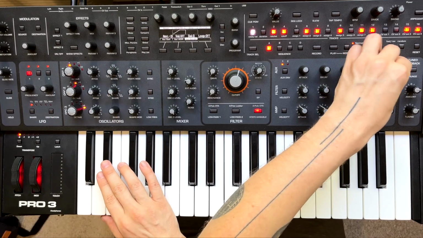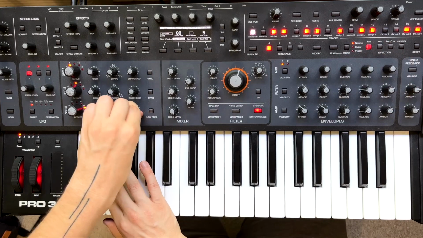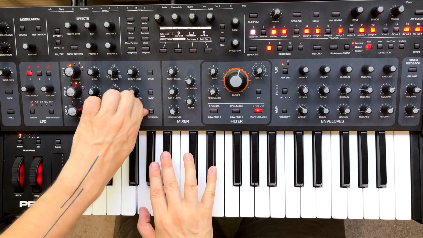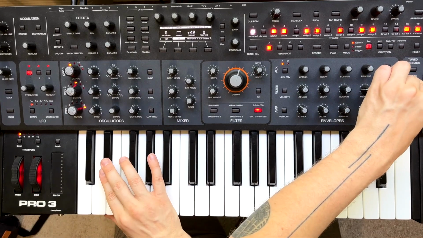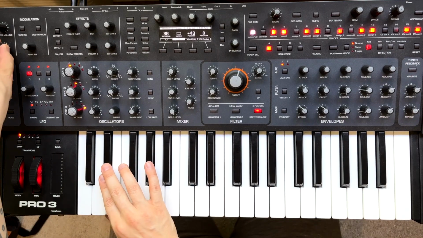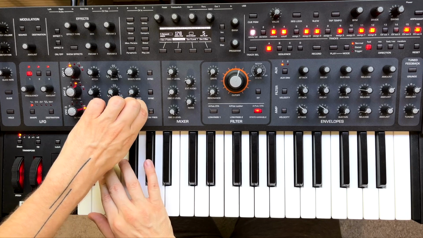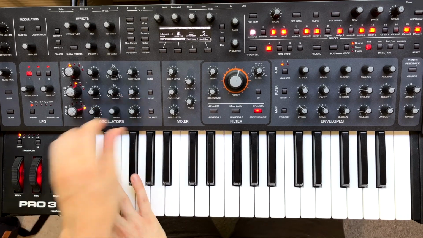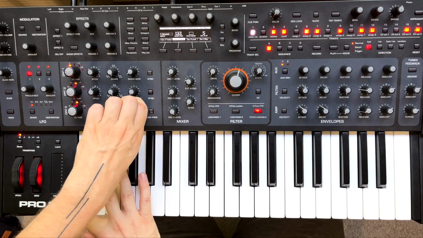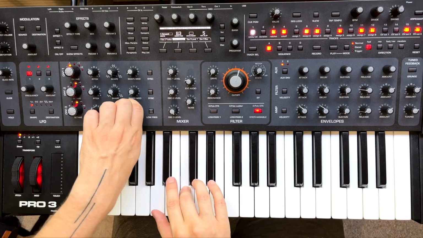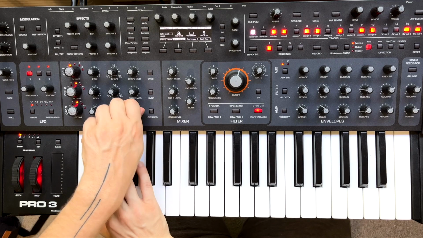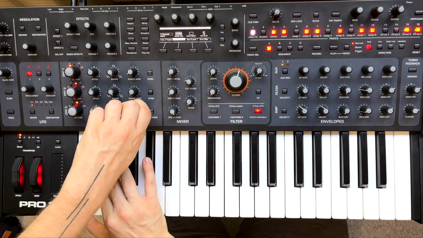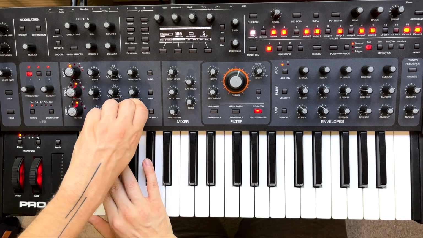Oh, I forgot to turn the envelope off. No, I didn't. Never mind. Even a little bit, like there's a little distortion, it already sounds different. Ooh, that's nasty. You can still kind of hear the word sequential, but it's gnarly, right? And then you find parts of it that you like.